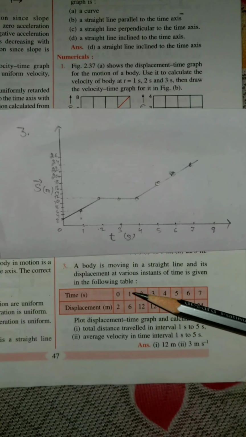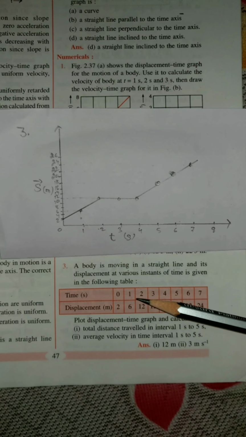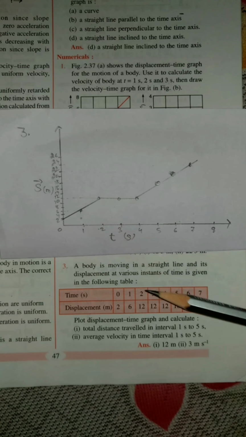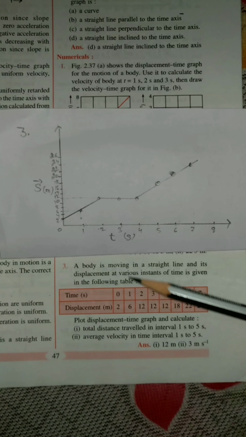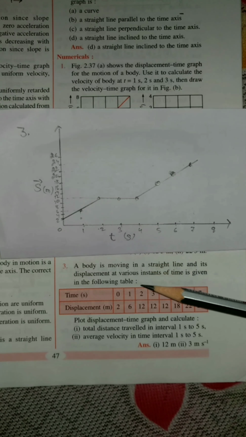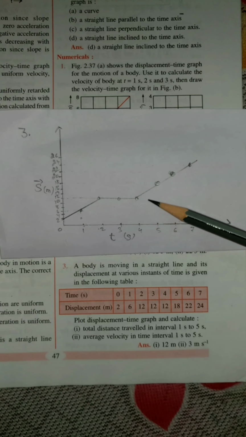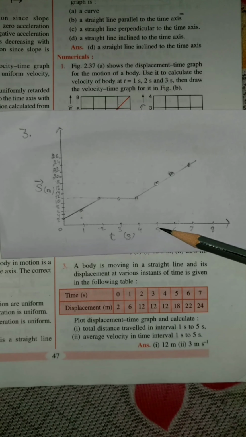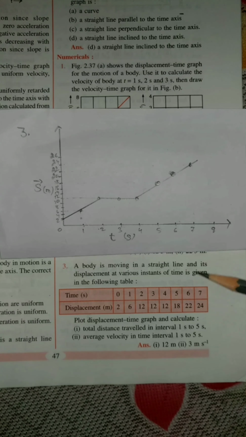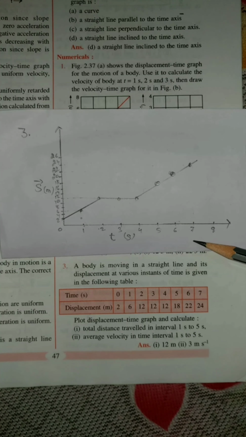For 0 the displacement is 2, for 1 the displacement is 6, for 2 seconds the displacement is 12, for 3 the displacement is 12, for 4 the displacement is 12, for 5 the displacement is 18, for 6 the displacement is 22, and for 7 the displacement is 24.